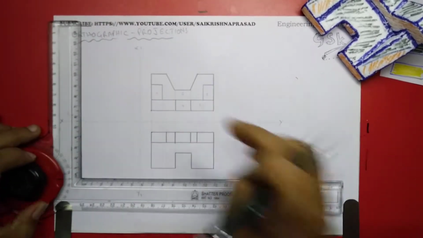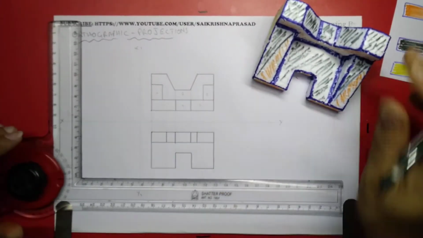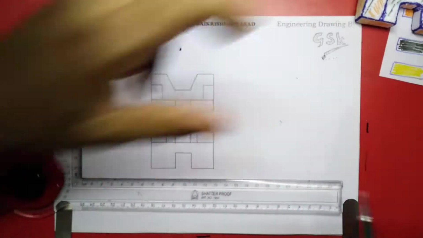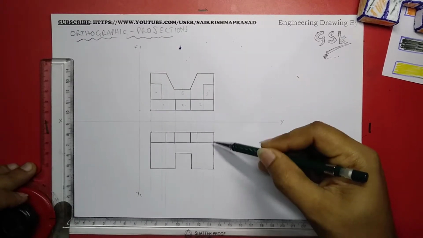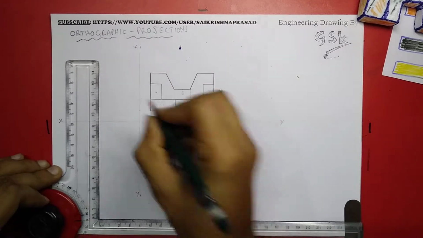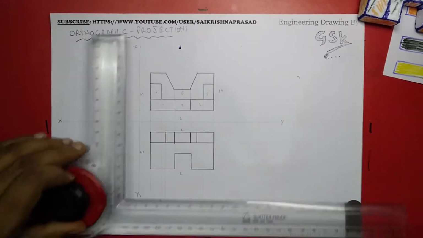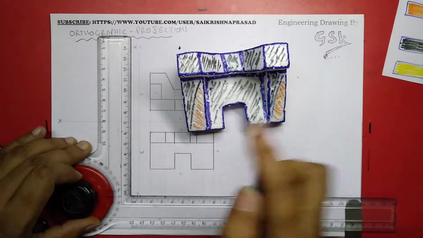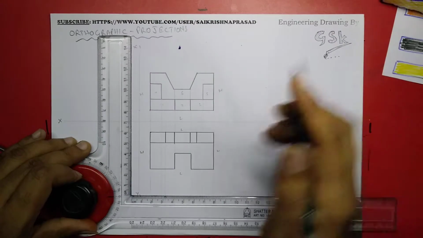Whenever you draw one of the views exactly, then we can follow the projector lines and remain with only one of the dimensions in another view. In front view we have finished with the length and height, so already length is there in the top view, so we only have to keep in mind the width. So this is width, this is height, this is length, this is length, this is length, this is width, right? Next we have to draw this surface that can be seen in front and top as well.